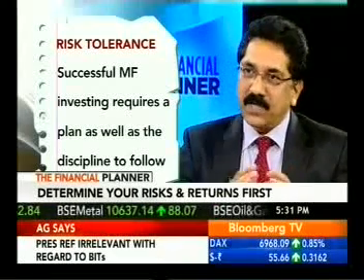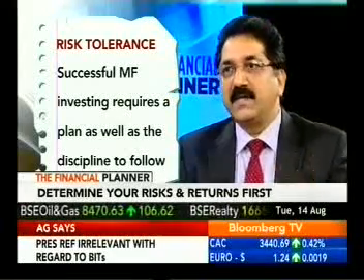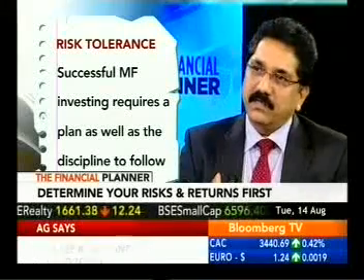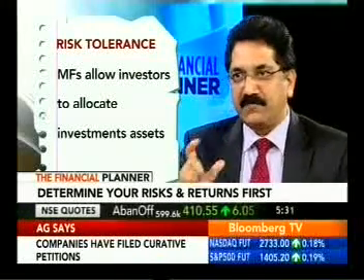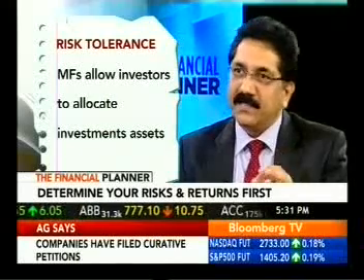As I mentioned, there are two types of risk that an investor takes. One is the financial risk, which is broadly tackled by asset allocation. Asset allocation gives you diversification, which means part of your portfolio is invested in different asset classes. So the financial risk is taken care of by asset allocation.